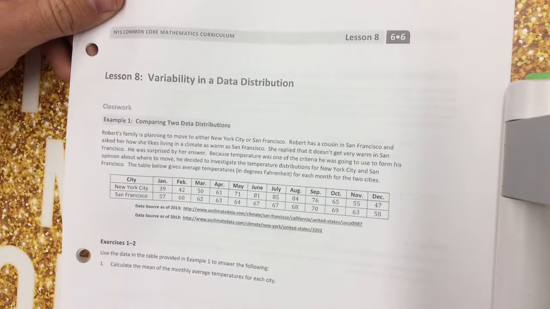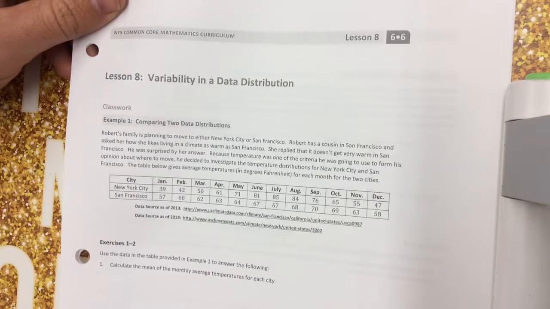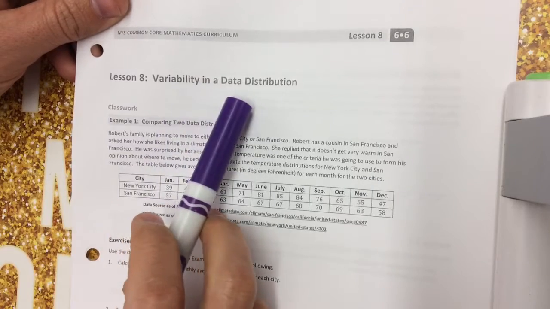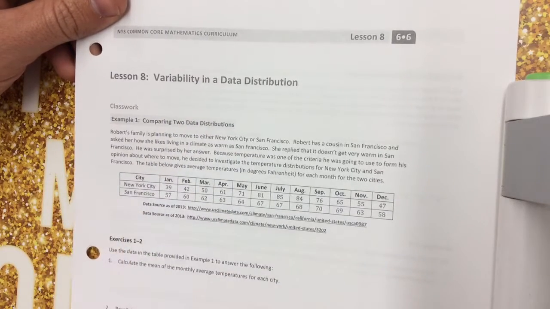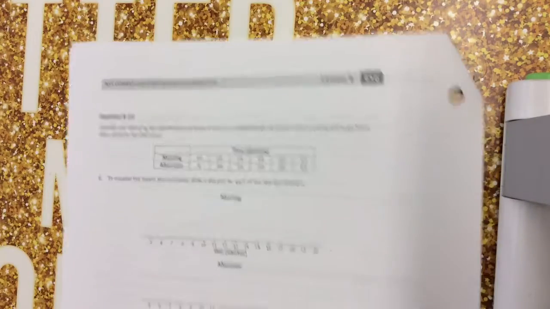Monroe's Math. We're going over the Eureka Math program, Module 6, talking with statistics, and now we're at Lesson 8. And we talked about this in class, the variability in a data distribution and finding the mean of a set of numbers in a series of numbers. But if we turn a couple pages to the fourth page, we go to exercises 8 through 14.